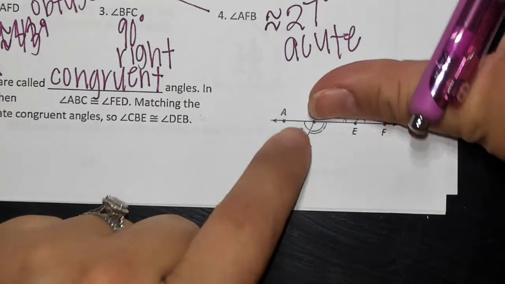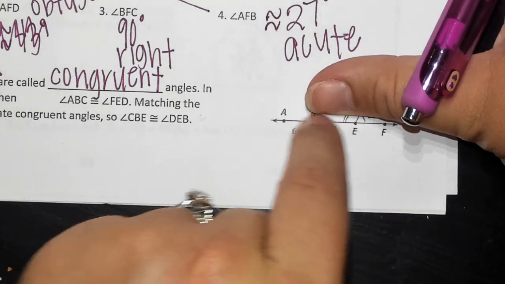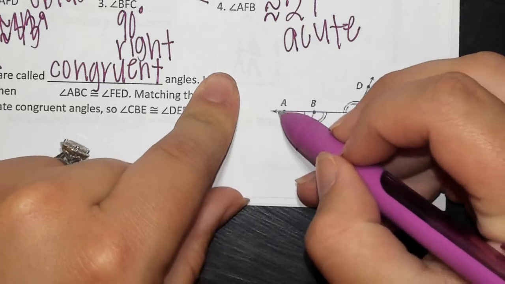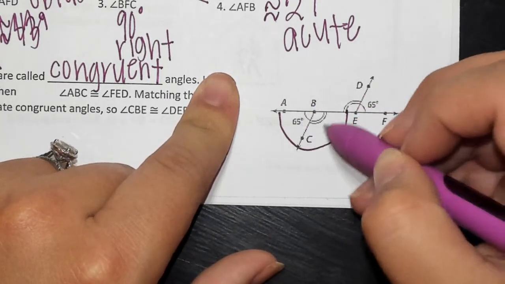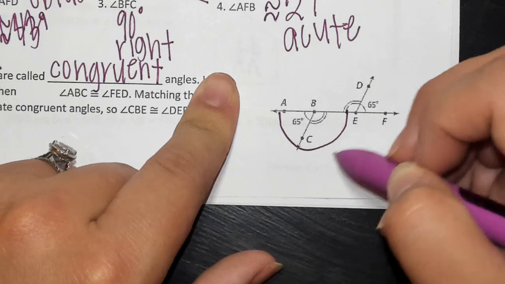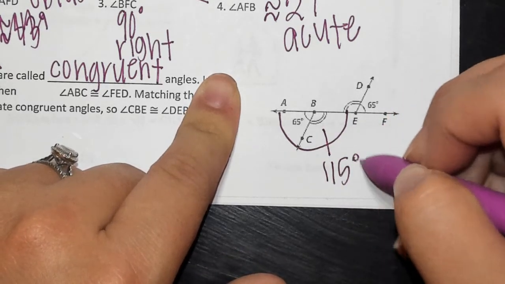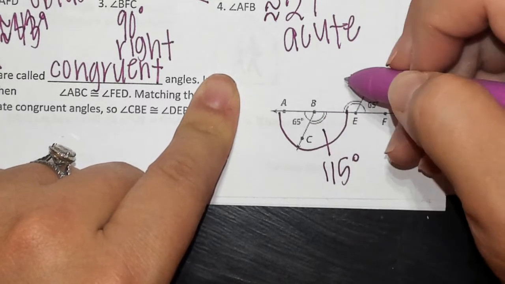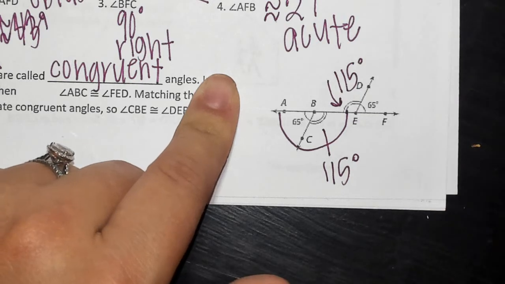Now, this line right here, how many degrees is a straight line? 180. So since that's a straight line, and I know that from here to here makes 180 degrees, I know this is 65, so I can find this. 180 minus 65, which is 115. So if this 2 rainbow is 115, this 2 rainbow right here means that's also 115.